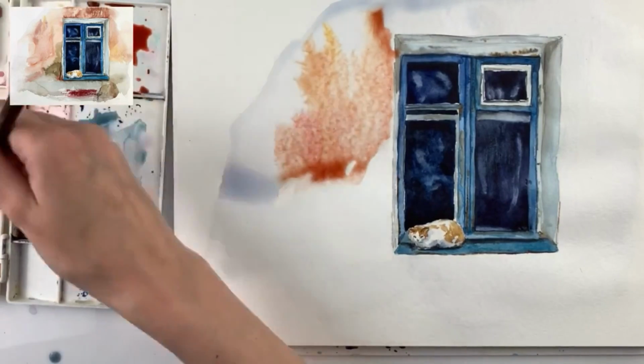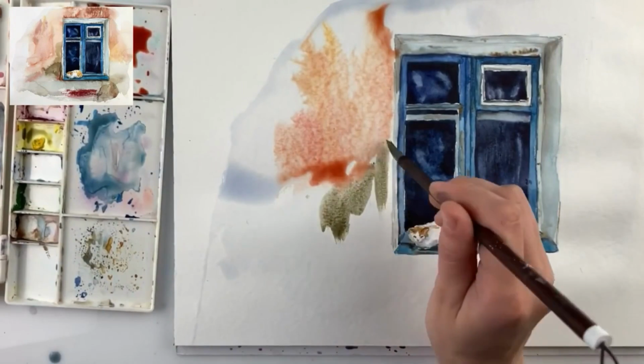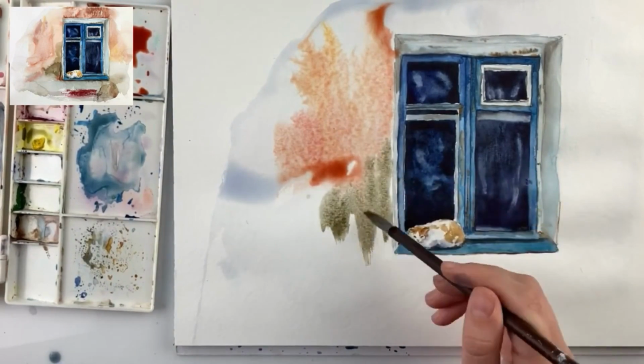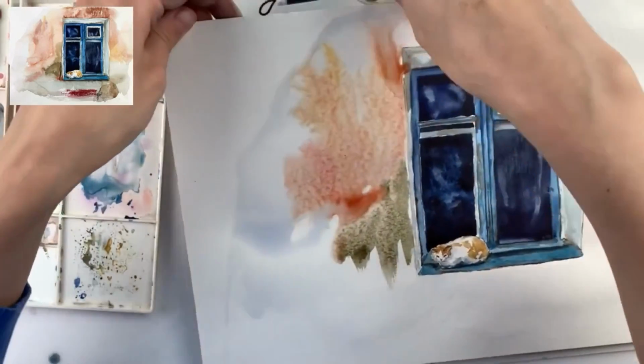Again, no dead black. Tilt the sheet so washes can run downward and don't pool into blobs. Add colours into the damp wash with the brush tip. If blooms appear, fine. We'll integrate them later.